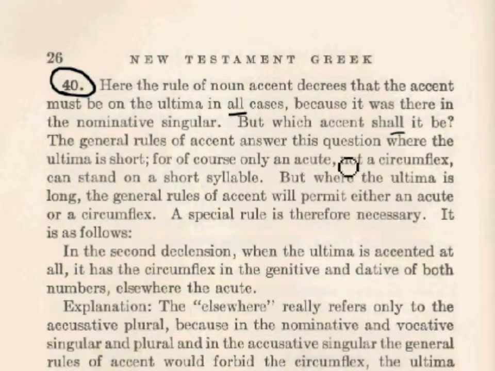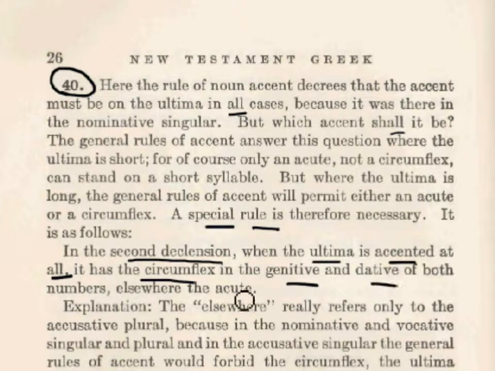The general rules of accent would say simply that the accent would remain on the ultima, but the special rule mentioned by Machen at this point is as follows. In the second declension, when the ultima is accented at all, it has the circumflex in the genitive and dative of both numbers, elsewhere the acute. So that's just a rule.